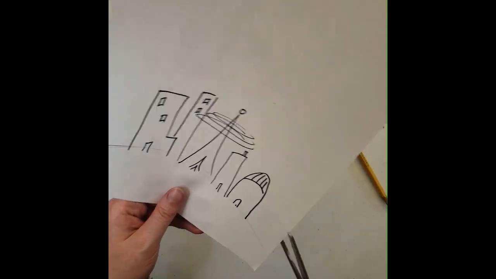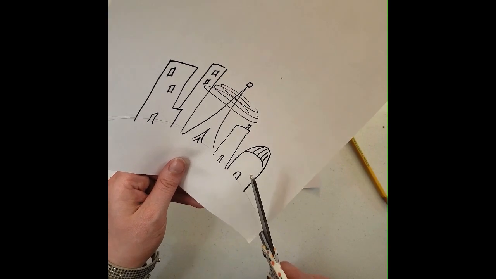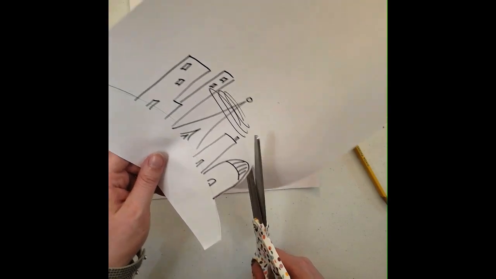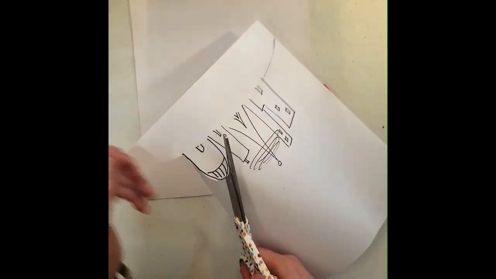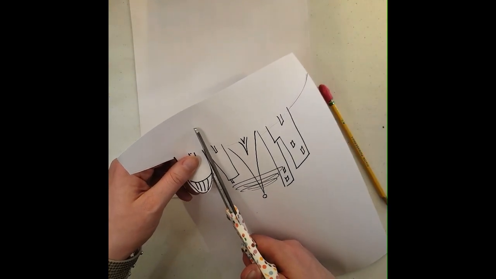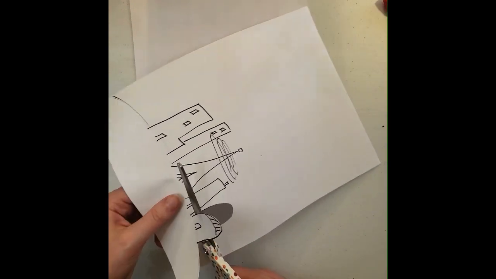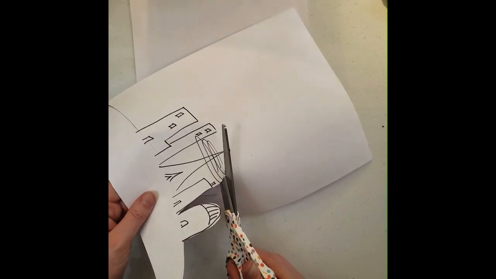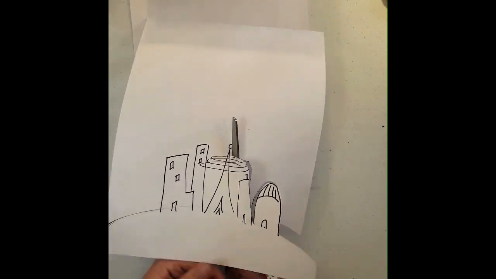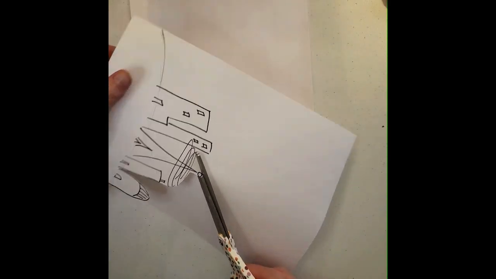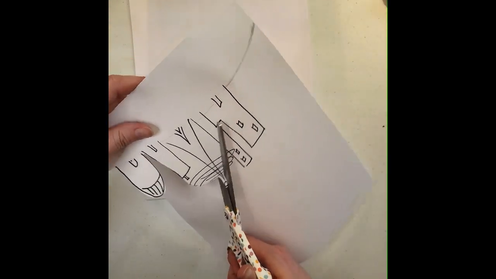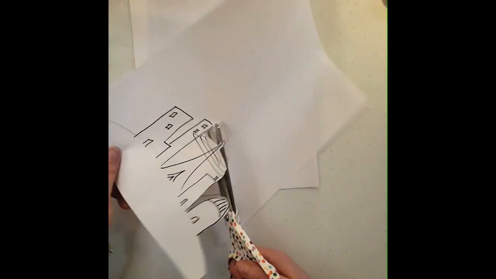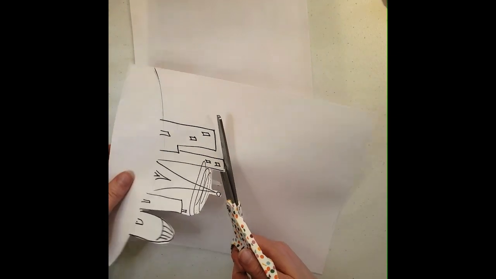And I'm going to just cut it out. I'm going to carefully cut around the pieces. And we're going to be gluing this to that front pop-up that we were talking about just a minute ago. So cut around carefully. You can ask for adult help.